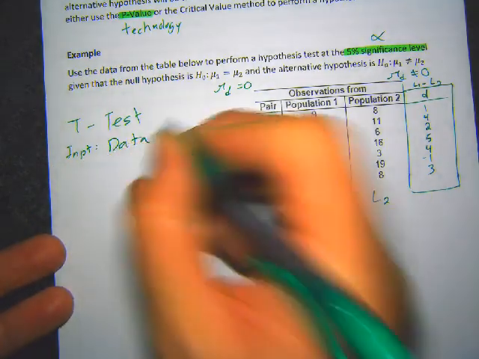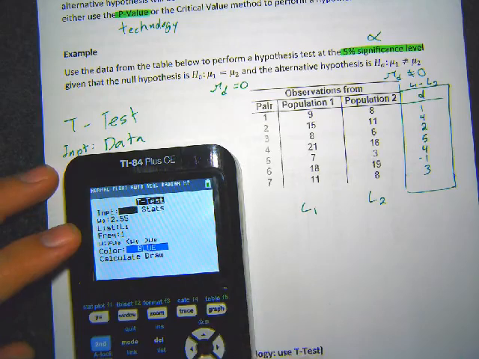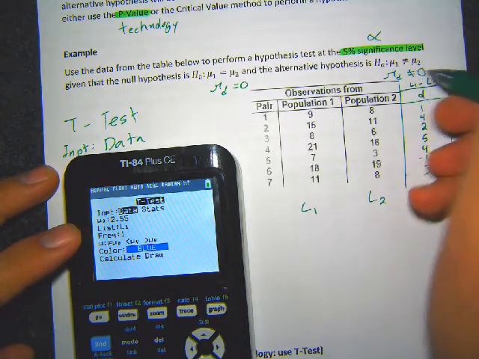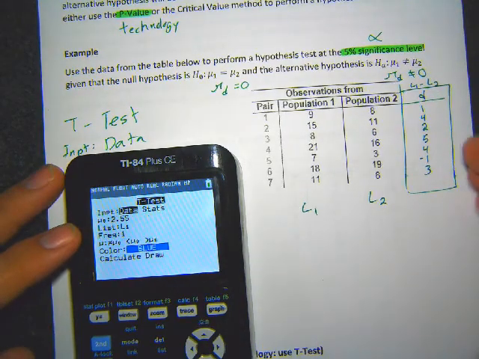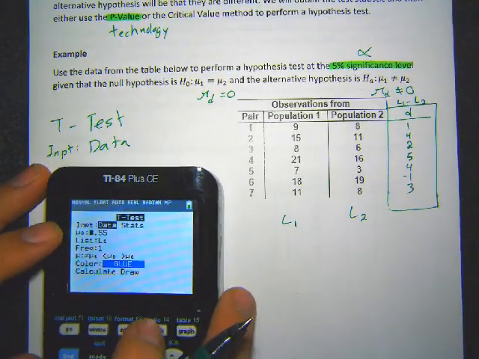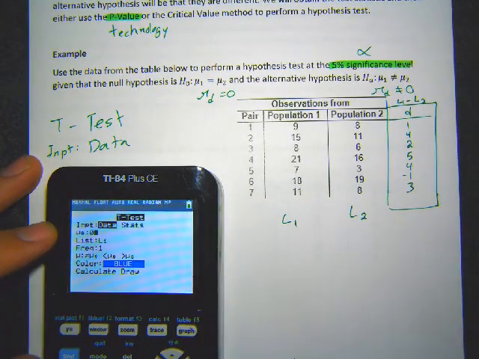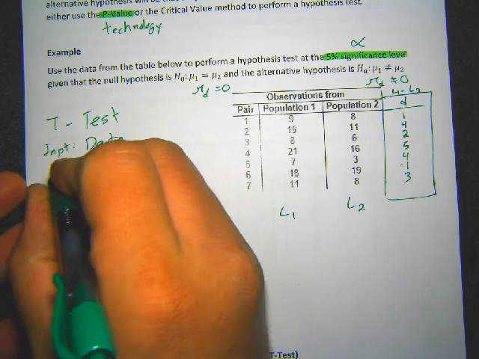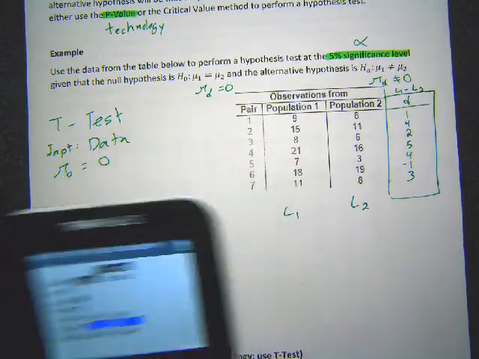The mean sub 0, that's going to be 0. So we already mentioned up here that we want the average of these differences to be 0 if the two populations are the same. So we're going to make that 0. So mean sub 0 is 0.